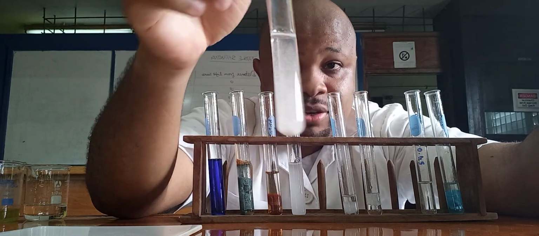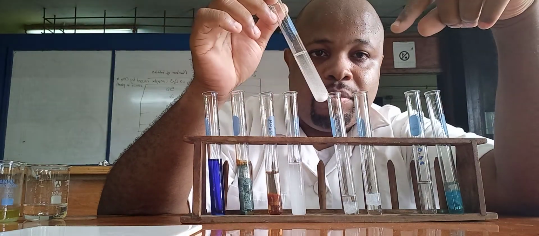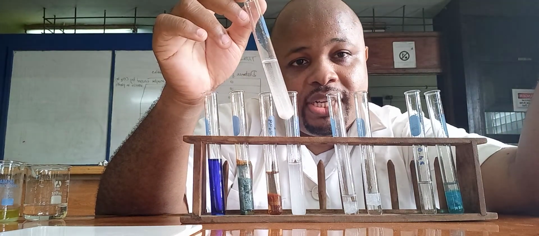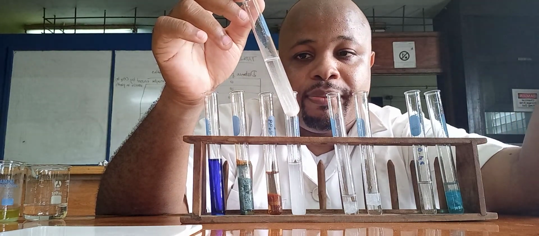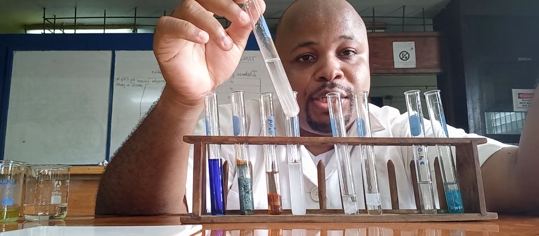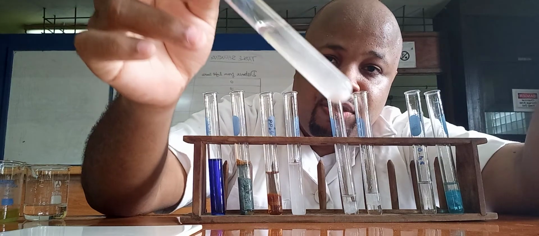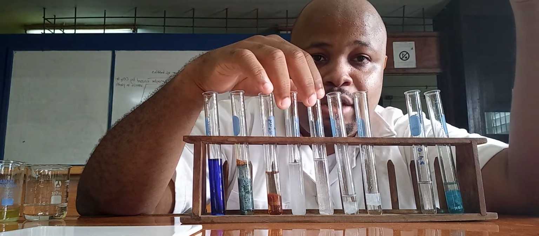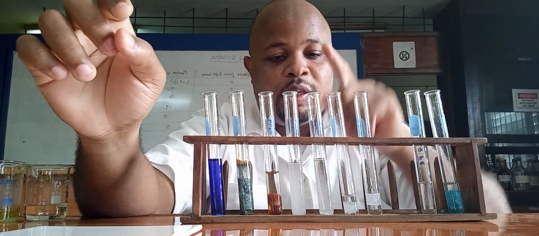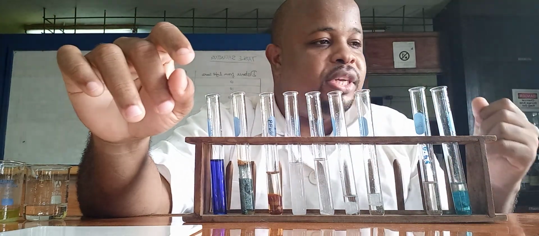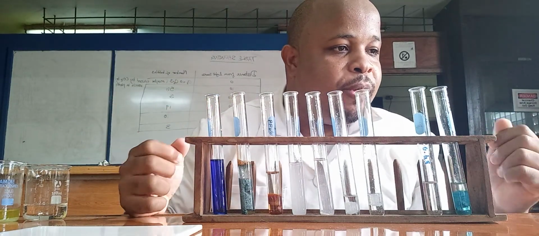Precipitate is still there. So, point to note, remember lead, when we add excess sodium hydroxide, it was soluble. But now we can see that the precipitate is still there when we add excess ammonia. So the lead ions are insoluble in excess ammonia. This is something you just have to study and remember.